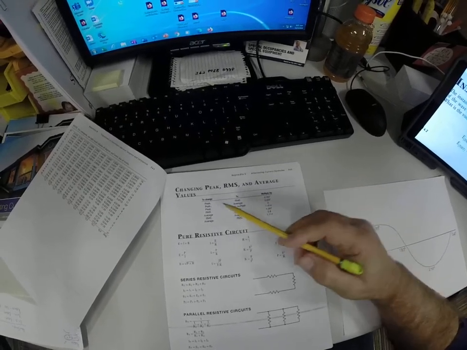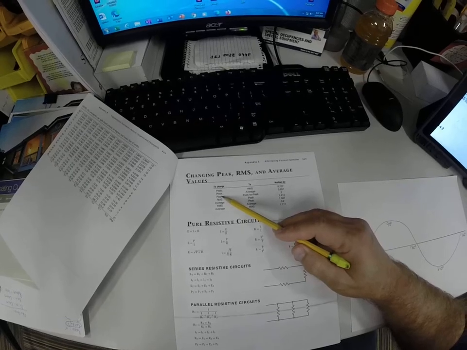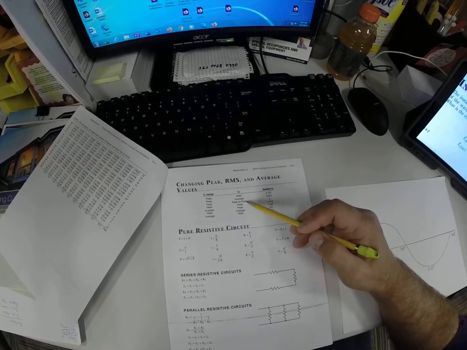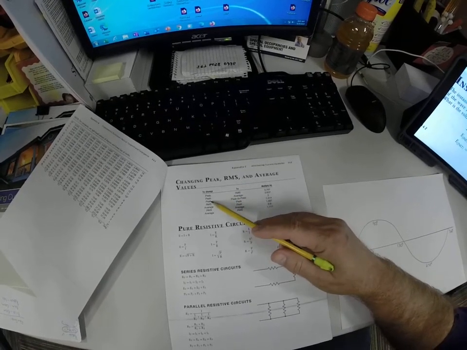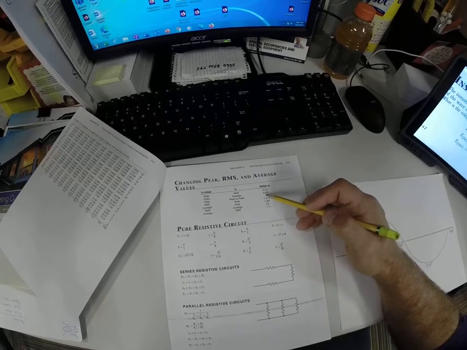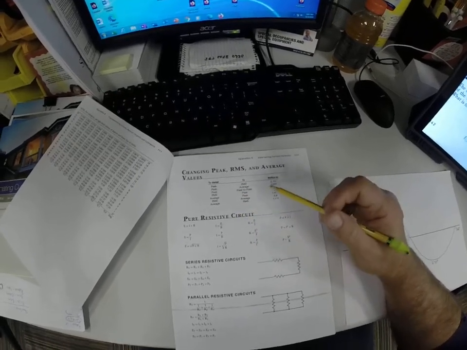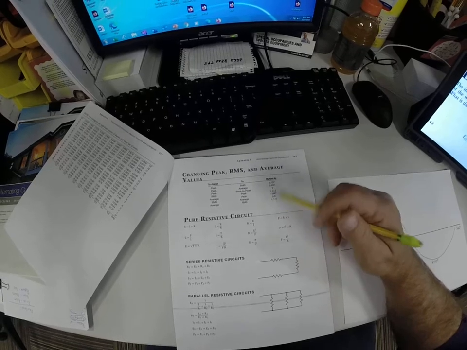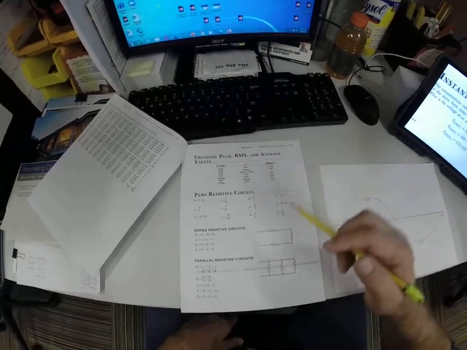That's how this chart works. If I wanted to take peak value and change it to peak-to-peak, I would just take that peak value and multiply it times 2, and so on and so forth. There'll be another video with an actual calculator breakdown.